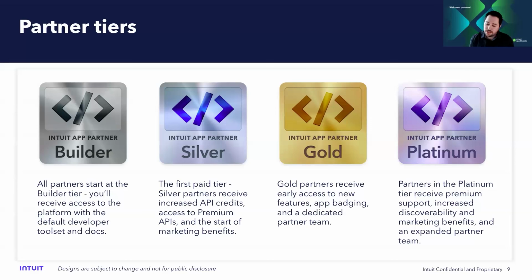So starting at Builder, this is really what we can consider the default tier. All partners in our ecosystem will start here. You'll receive access to the platform with the default developer toolset, documentation, and core capabilities to get your integration up and running. This is an entirely uncharged tier.